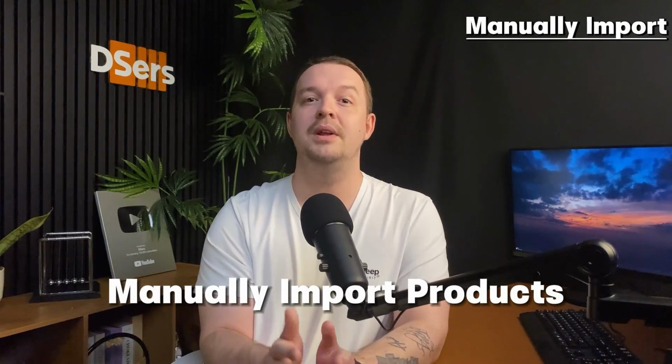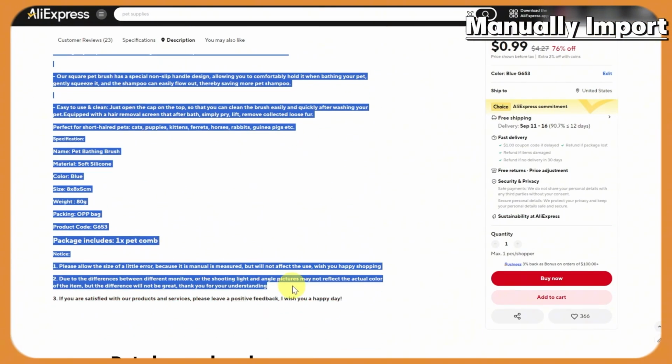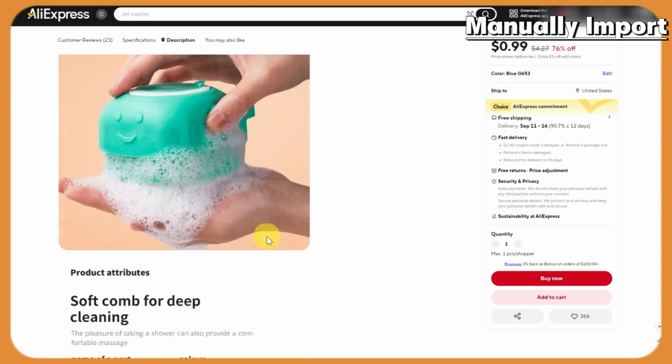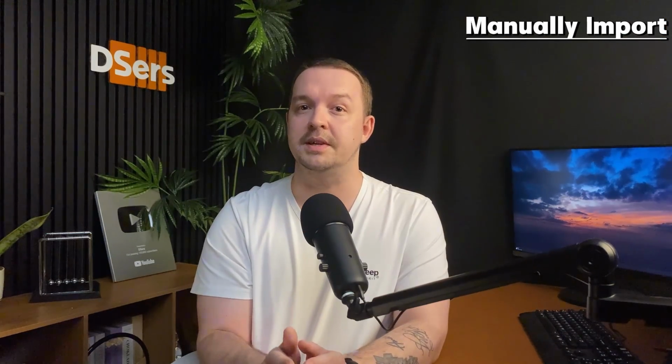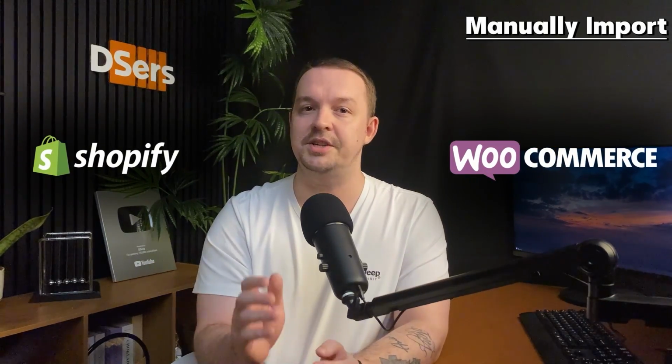Method 1, manually import products to your store. For that, you have to first copy all the product's information. It means you have to manually copy the product description, images, and details. You need to upload these into your store platform such as Shopify or WooCommerce and set your pricing strategy accordingly. This can take time, and you have to be very attentive as not to make any mistakes.